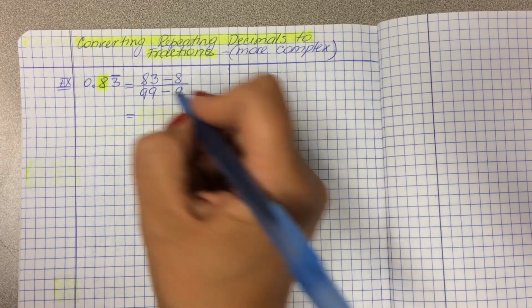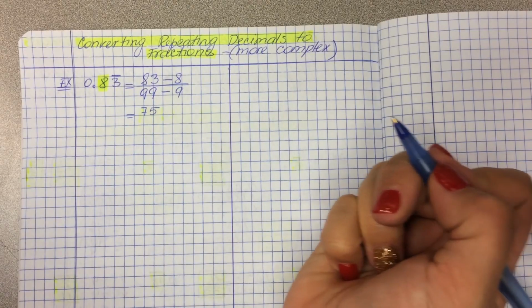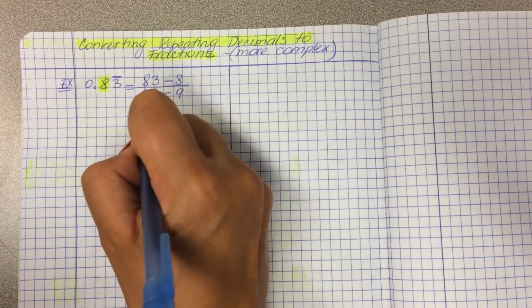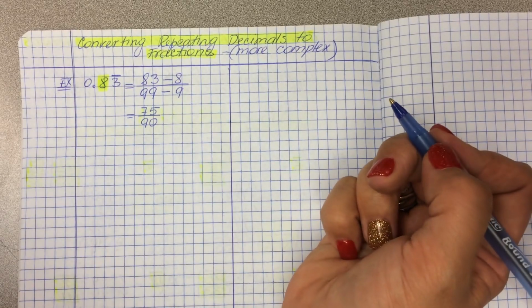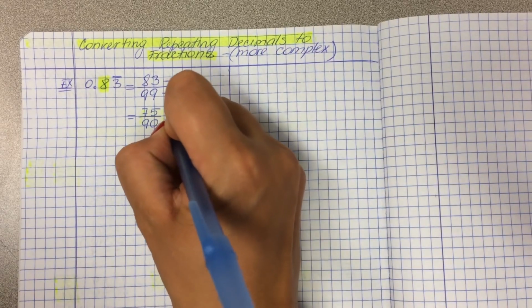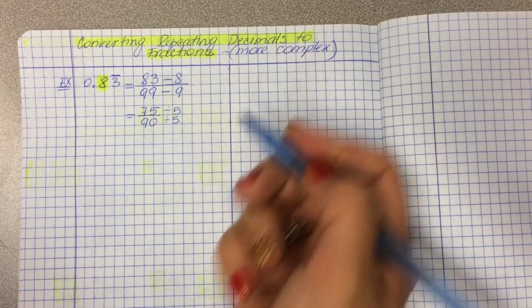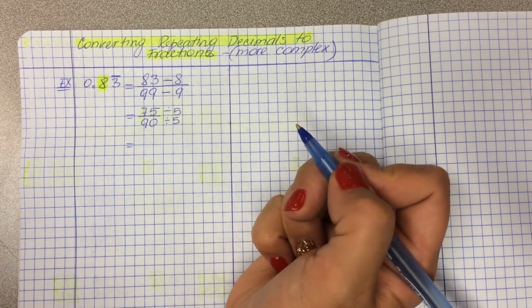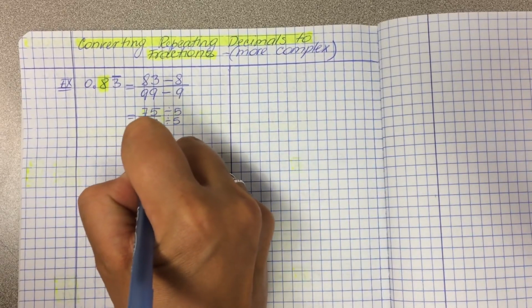83 minus 8 will be 75. 99 minus 9 is 90. And then we can simplify by dividing by 5. 75 and 90 can both be divided by 5. That would be 15 over 18.